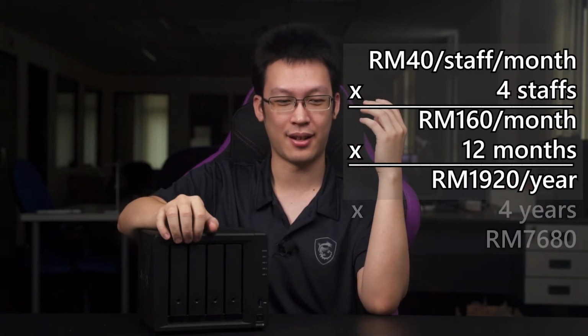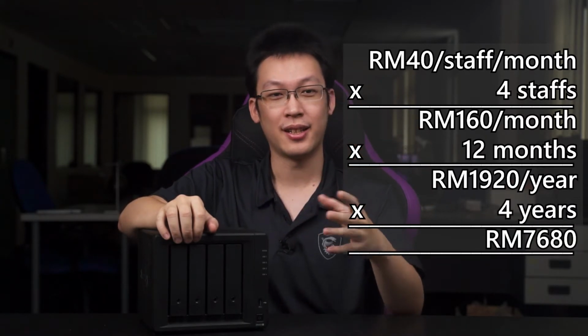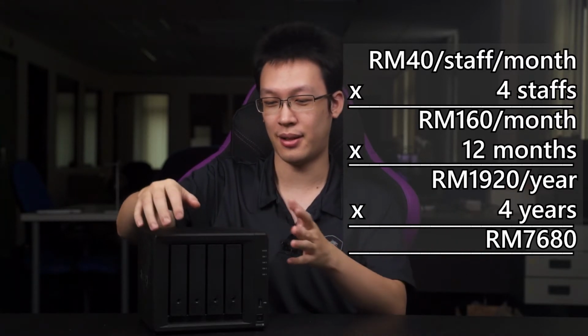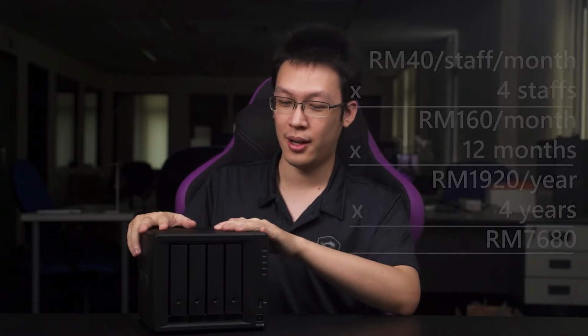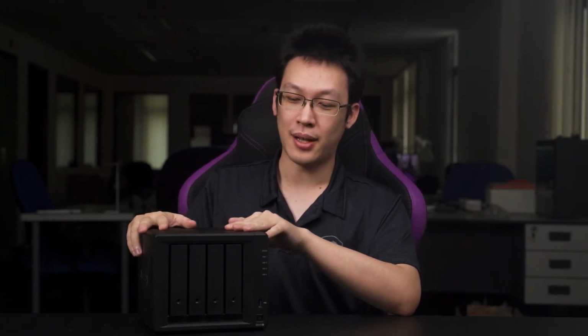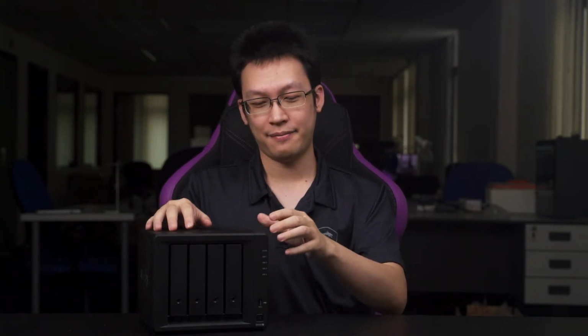If we multiply it by 4 years, we have to spend 8,000 ringgit across the 4 years. Compared with this one, for the next 4 years we can actually procure another 4 drives to replace the aging drives. And that is the number one concern for us. We just want to keep the cost as low as possible.